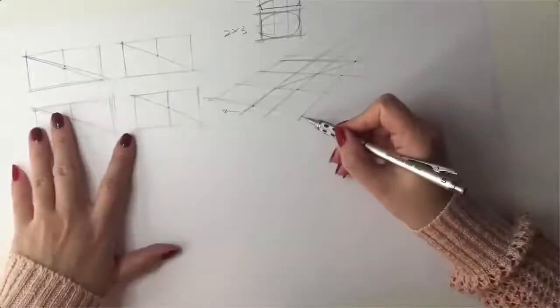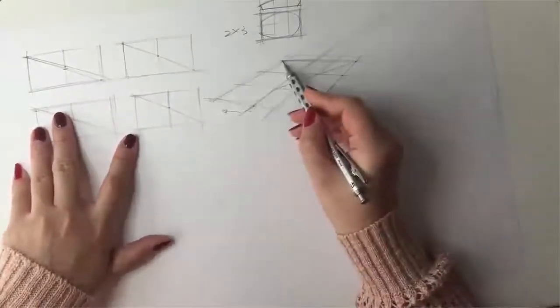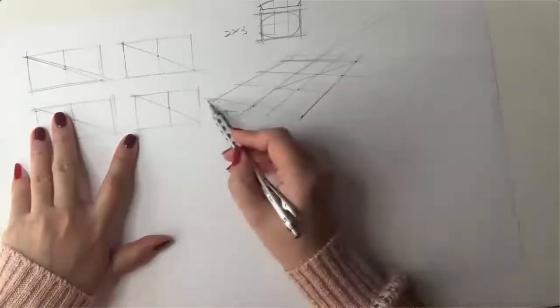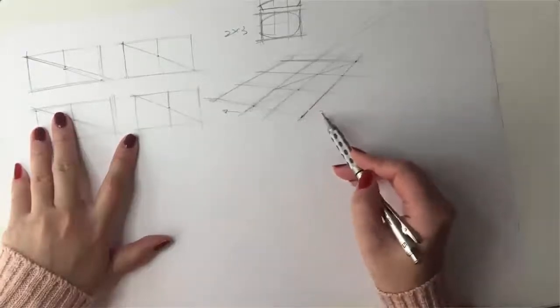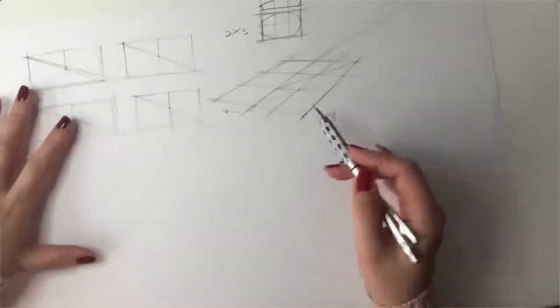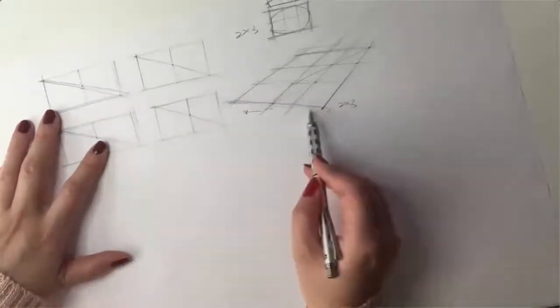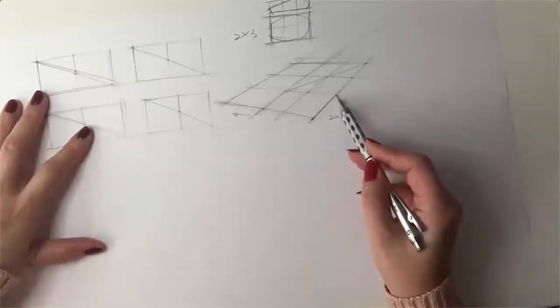From this point, go to here, here, and make a relatively accurate 2x3 grid.